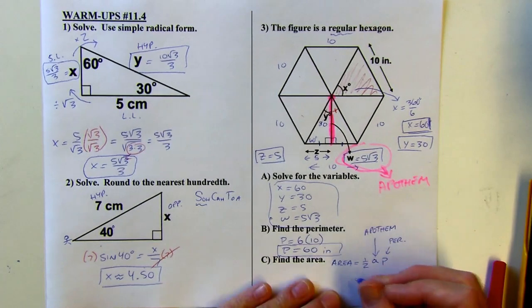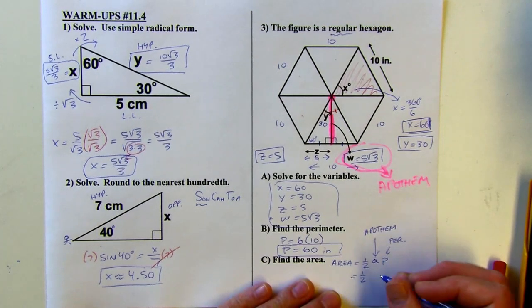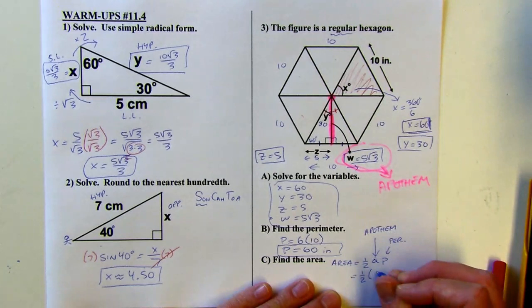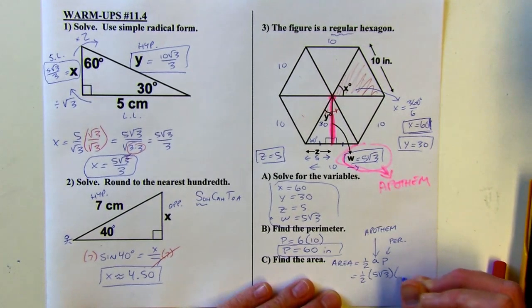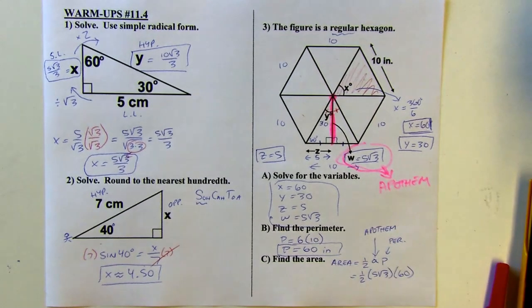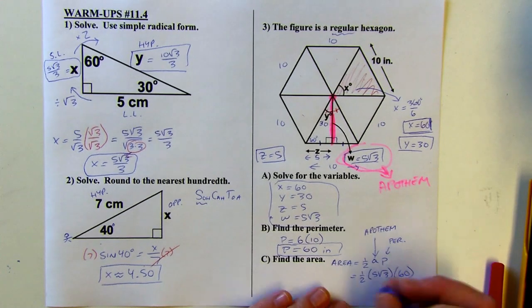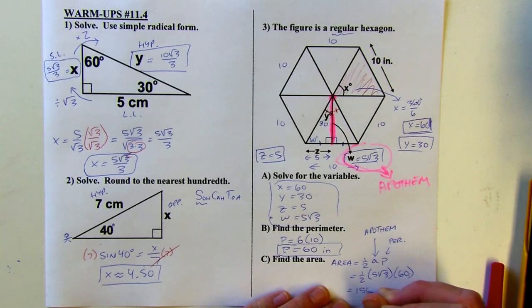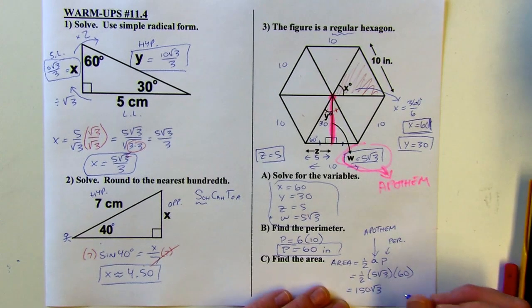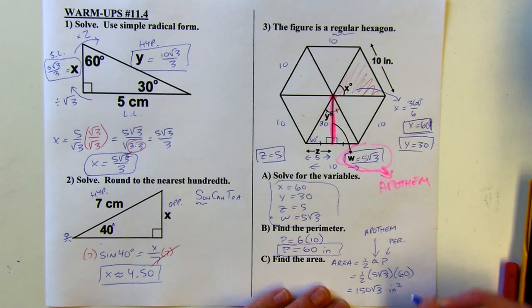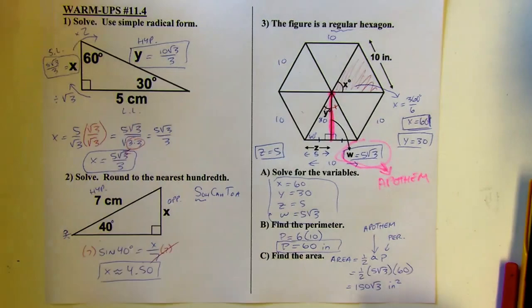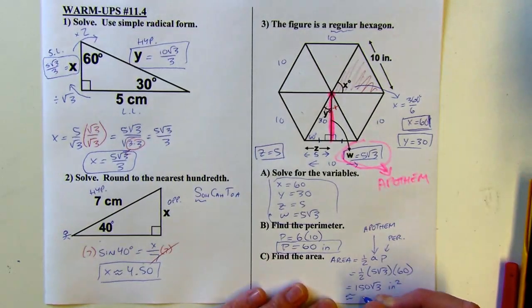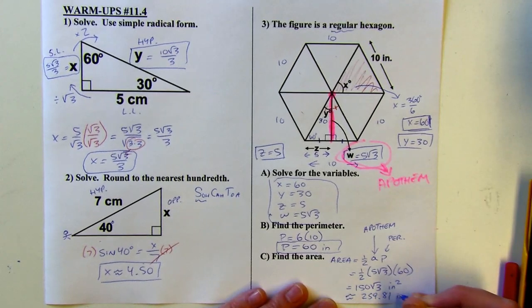So now I have the components that I need. My area is going to equal 1/2 of 5√3 times 60. 1/2 times 60 would be 30, right? 30 times 5 is going to be 150, so this is 150√3. You could leave it like that. It's that many square inches, or as a decimal approximation, it's going to put us at 259.81 square inches if you're going to the nearest hundredth.